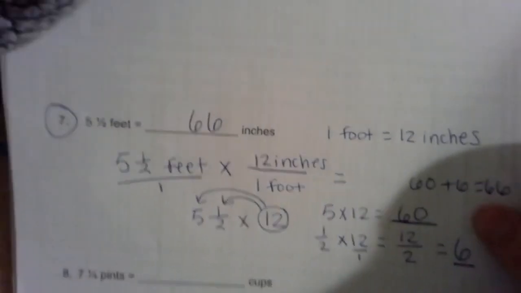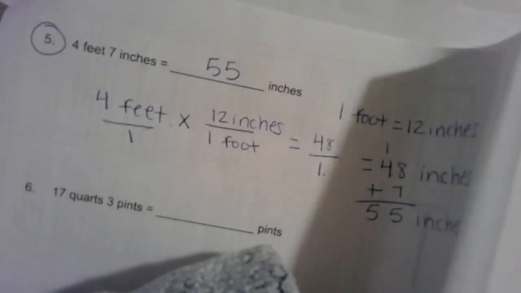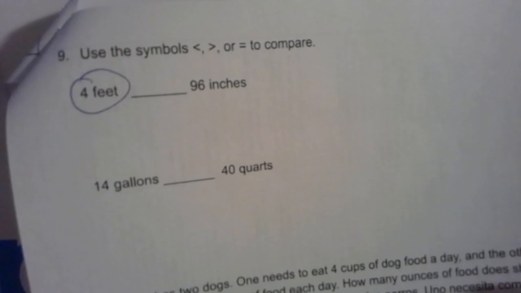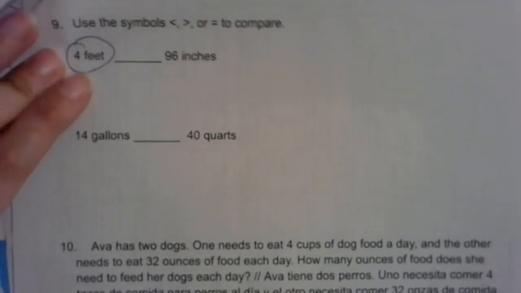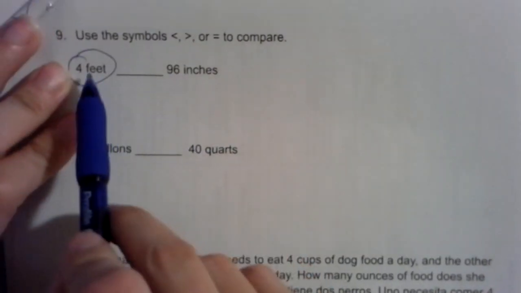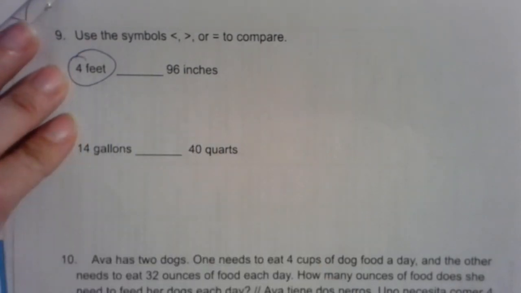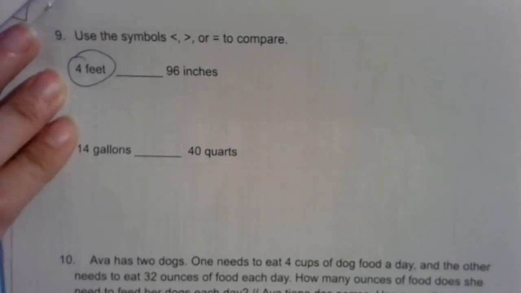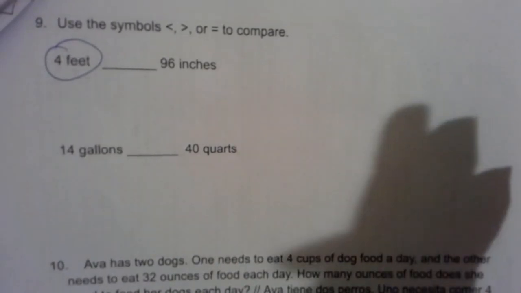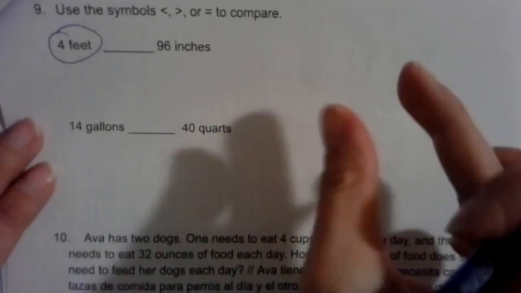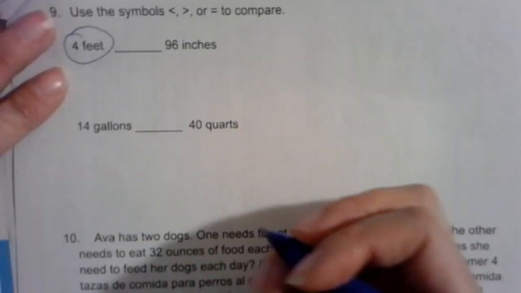Now the last type of problem is a comparison problem. So when I am comparing two amounts, two measurements, and they have different measurement units, I can't just easily compare them. I need to change one into the other unit so that it is in the same unit and I can compare. I can't compare a foot to a tiny little inch. So I'm going to take these 4 feet and I'm going to convert it into inches.